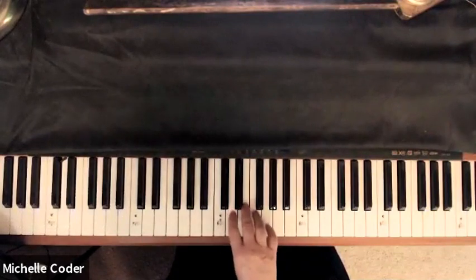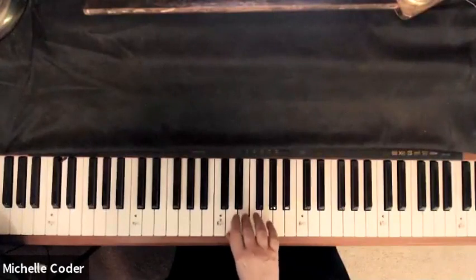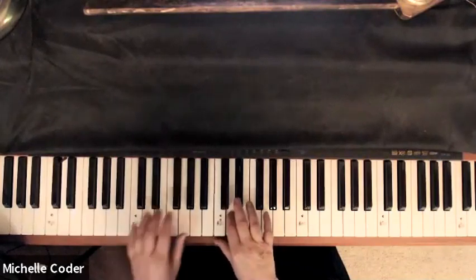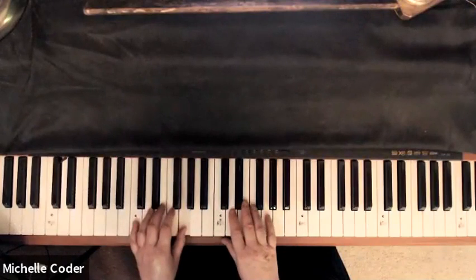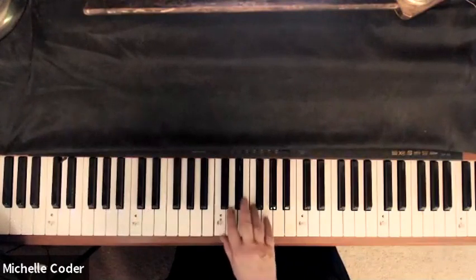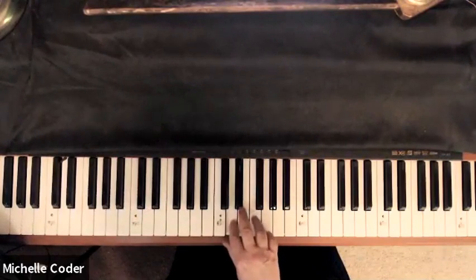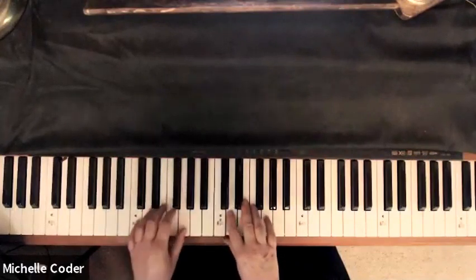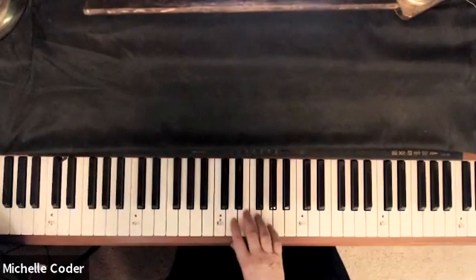So the finger numbers are 2, 2, 3, 1, 2, 4, 3, 1, 2, 4, 3, 2, 1, 2, and then left hand plays the G. 1. Okay, I'm going to do that again. 2, 2, 3, 1, 2, 4, 3, 1, 2, 4, 3, 2, 1, 2, and then left hand plays the G.